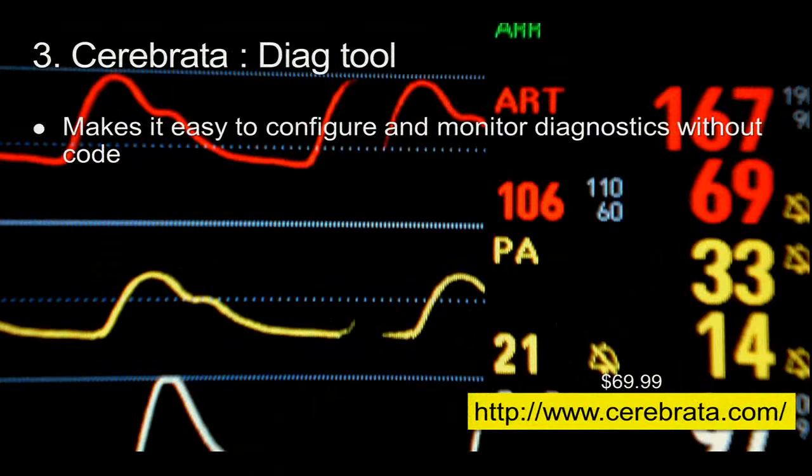So Cerebrata, I'm a big fan of them. I'm sorry, this is the third tool of theirs I'm showing, but they've done a very good job building a lot of these things out. They have a diagnostics tool that will help you manage your diagnostics. I'm actually very pleased with the API on the diagnostics side of things, and I can, using code within my application, create my diagnostics profile, and I can do that from outside my application.